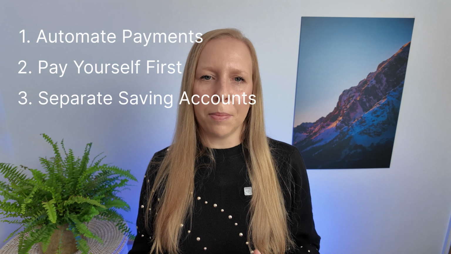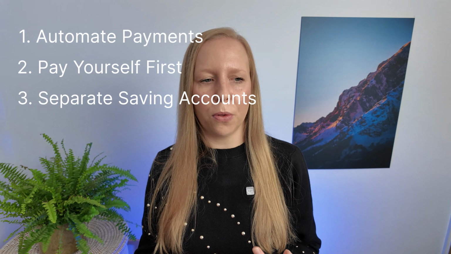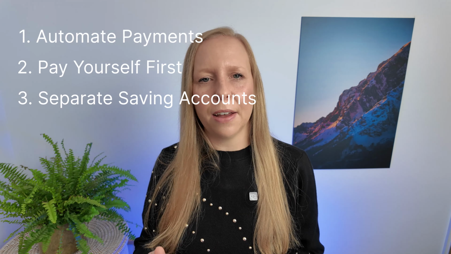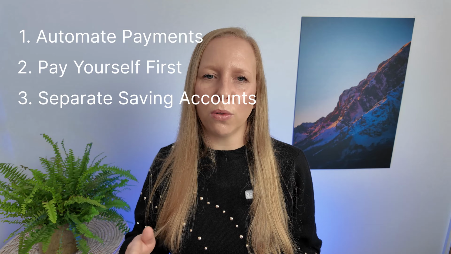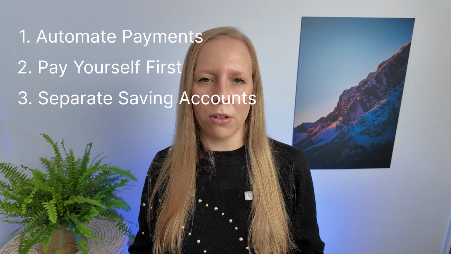You want to create separate saving accounts with a specific purpose, for example, for house deposit, for your wedding fund. That way you can log in every month and check and see how close you are to achieving your goals. And that way you will stay more motivated.